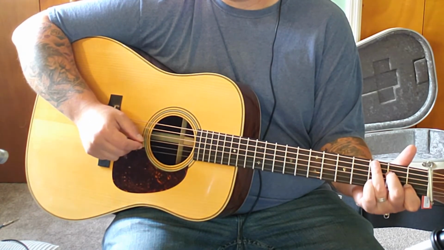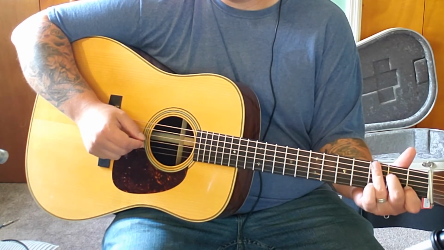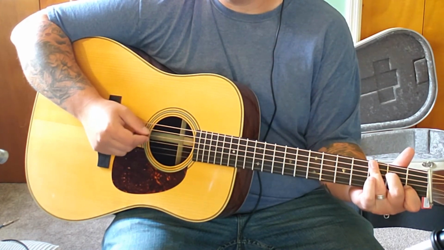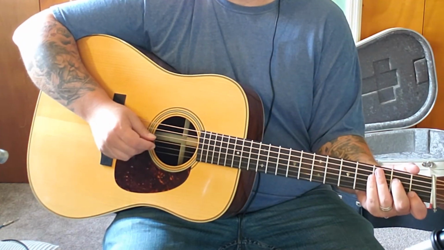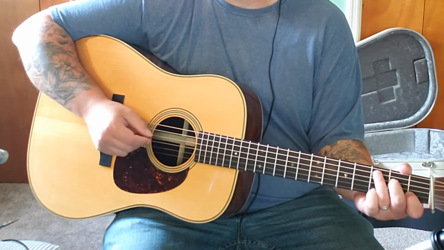And you physically have to move that finger like that. You can't actually use it as a bar, because you'll mute out your D and your G strings.